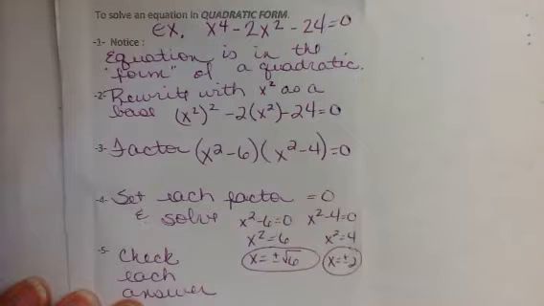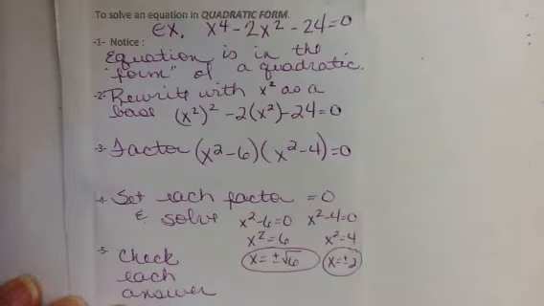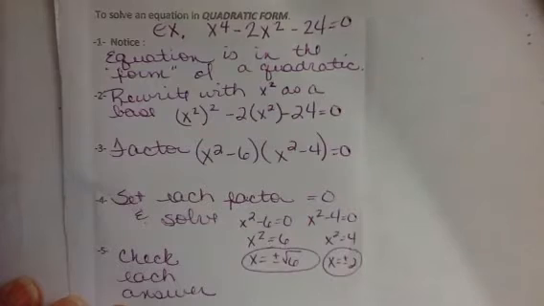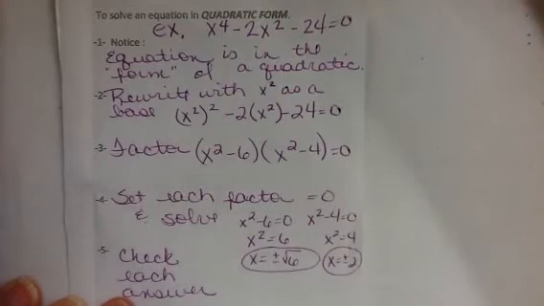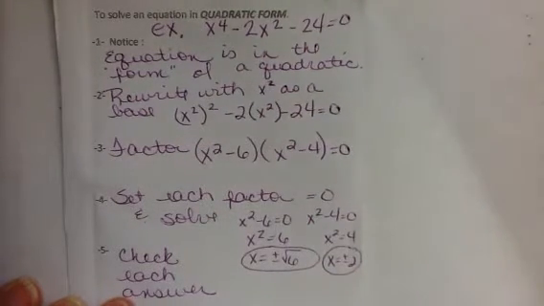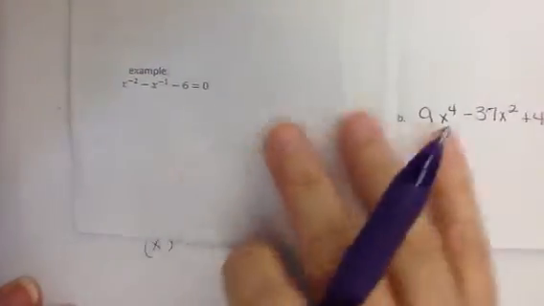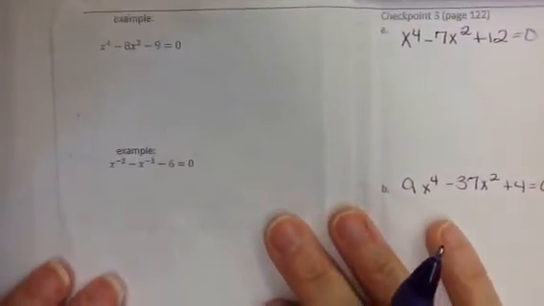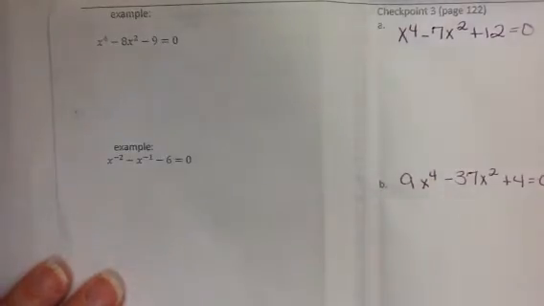This is not how your book does it. Your book does what is called U substitution, and I just think it's a little early for you to be doing U substitutions. You will get into those in some higher math classes, but right now I think we can do it this way just fine. So we're going to start by working out this example.